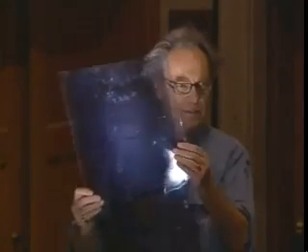This is the plane of incidence. It's almost 100% polarized in this direction. Okay? I'm holding this in front of my face. This is the direction of polarization of this sheet. Look at me. Now look at me. Big difference, right?